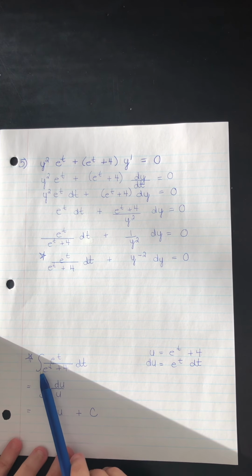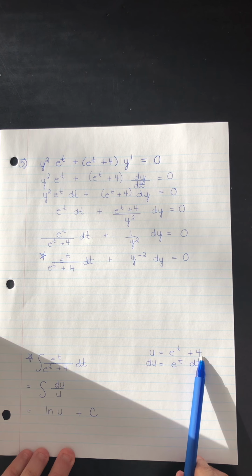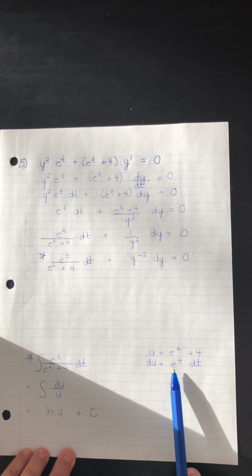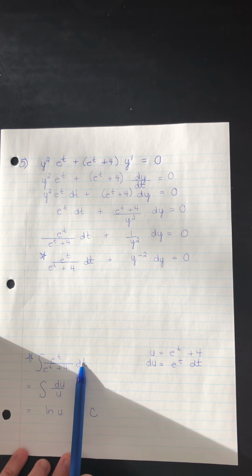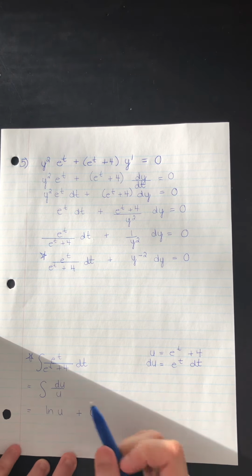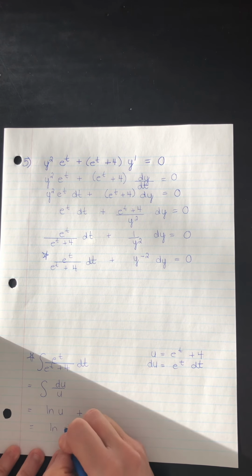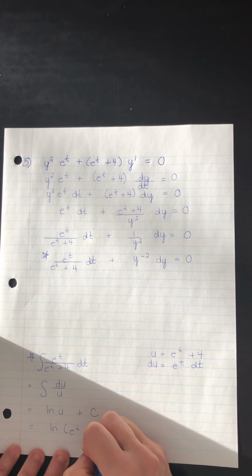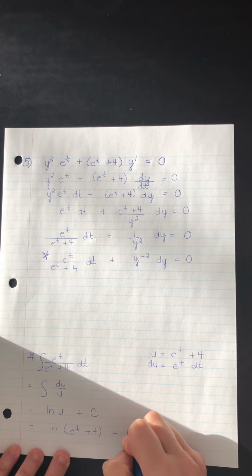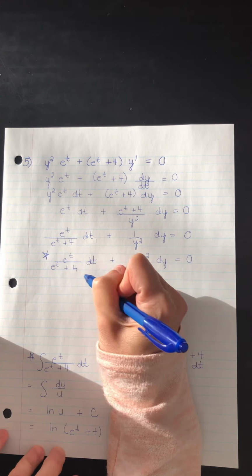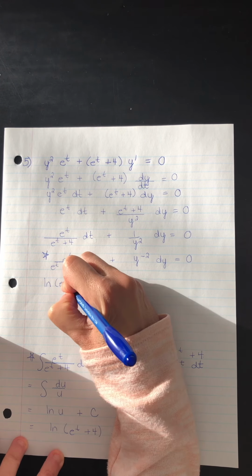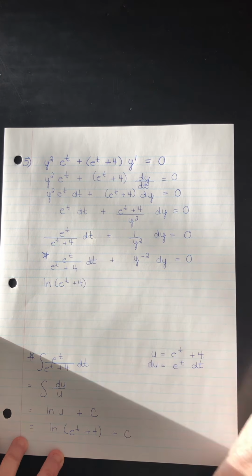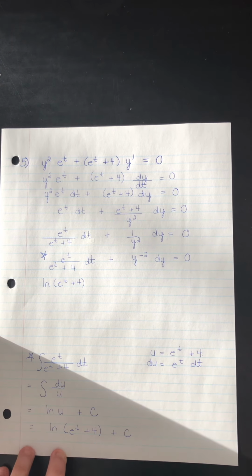So again, u is in the bottom. The derivative of e to the t plus 4 is e to the t dt, and that is basically the numerator, du. Okay, so we have the ln of u plus c, and that translates to the ln of e to the t plus 4 plus c. So that's what goes here. Back into our equation, we get the ln of e to the t plus 4. Okay, and yeah, plus a constant.